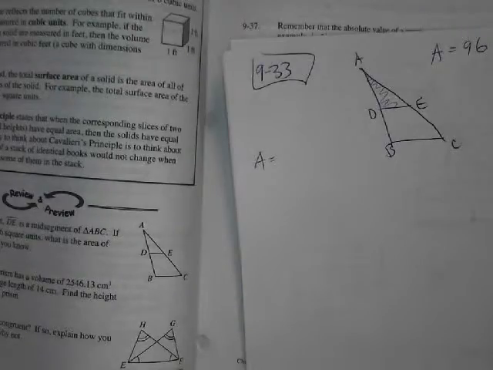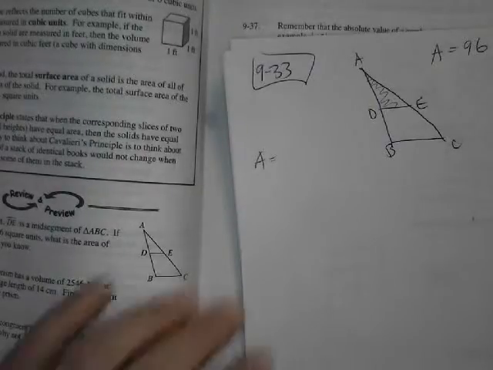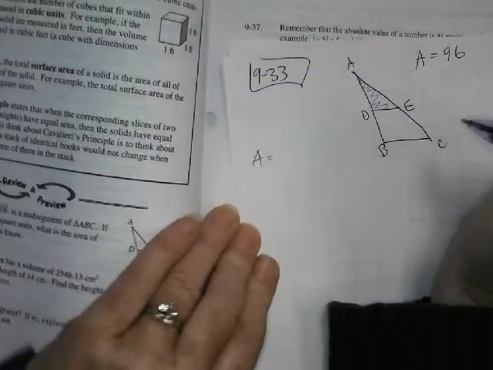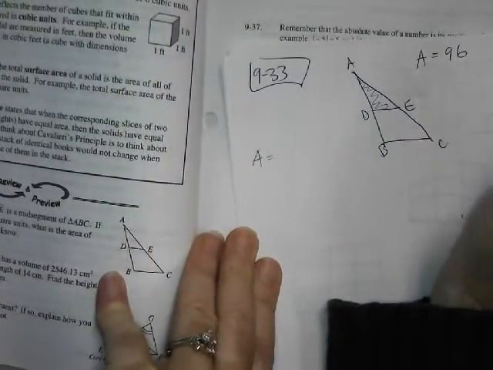This is 9-33 in geometry. It says the word mid-segment. Does anyone happen to know what that means? It's the middle. It's the middle line, which means that the scale factor is 2. Okay.